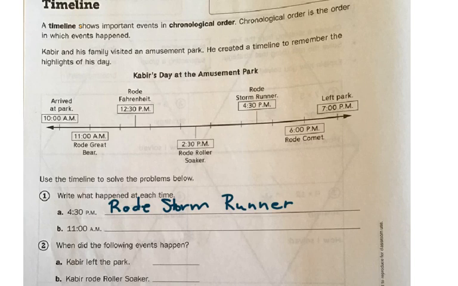B, what happened at 11 a.m.? Well, here I see 11 a.m. Notice that some things are written below the timeline and some are above. And it's just to space it out so it's easy to read and it's not all crunched together. So at 11 o'clock, he rode Great Bear. And because they're names of specific roller coasters or rides, I actually capitalize them because they're considered proper nouns.